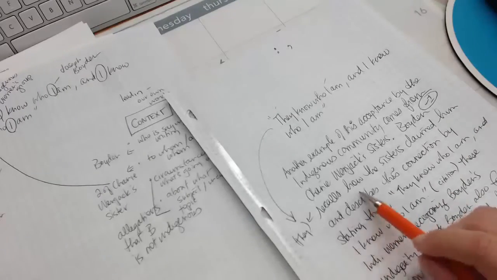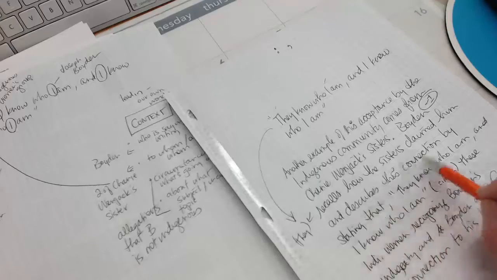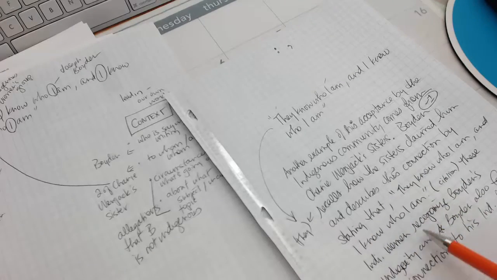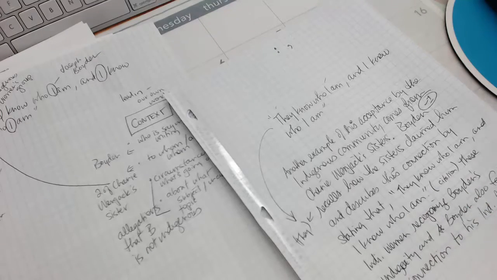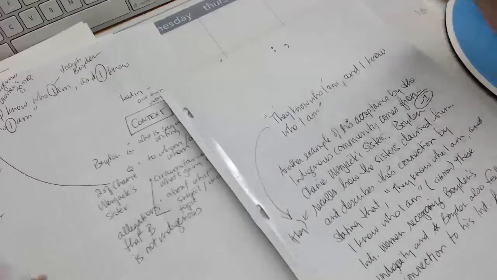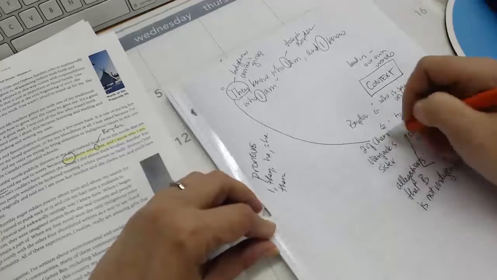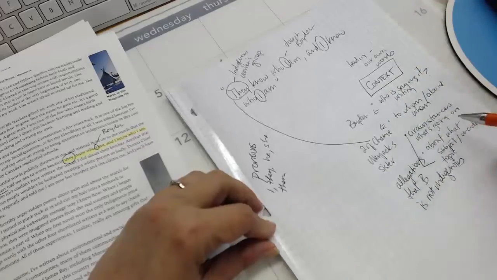Grammatically, it flows. Boyden recalls how the sisters claimed him and describes this connection by stating, "They know who I am and I know who I am." These Indigenous women recognize Boyden's indigeneity, and Boyden also feels his connection to his Indigenous heritage. So you have answered all of these context questions surrounding that quotation. Who's writing it? Boyden. About whom? Well, the they is our Chanie's sisters.